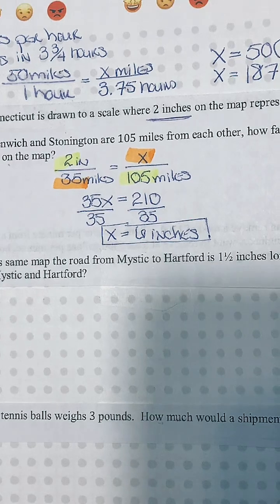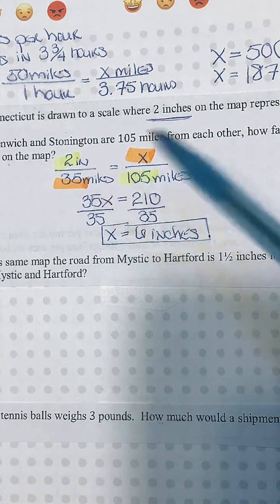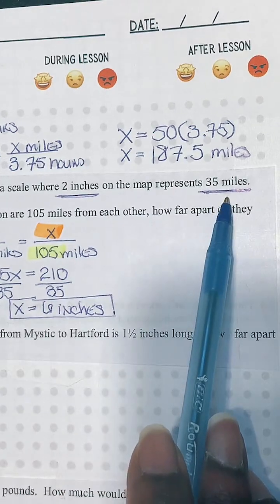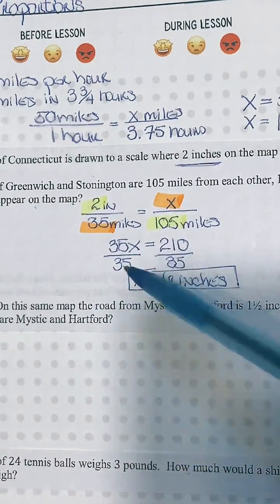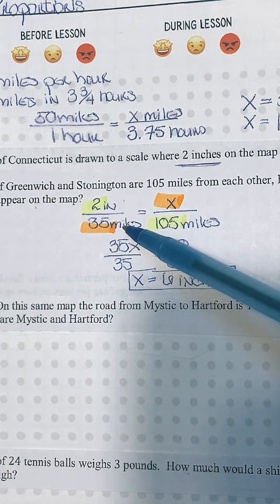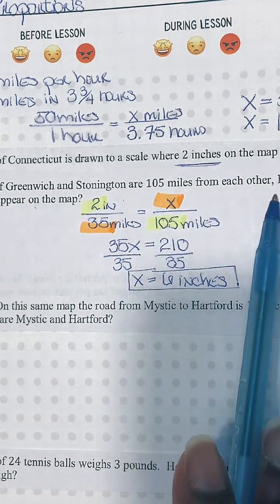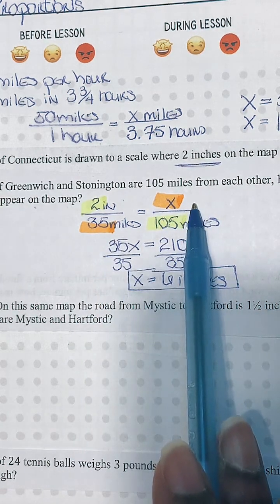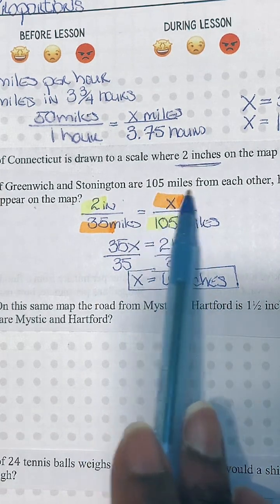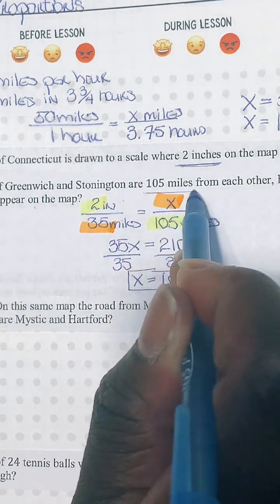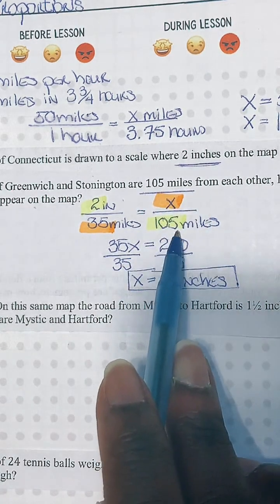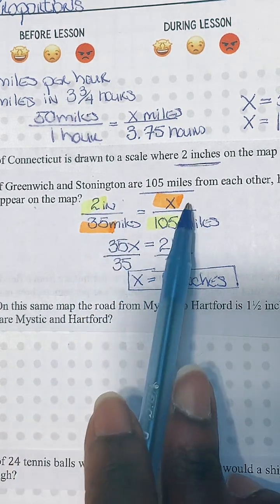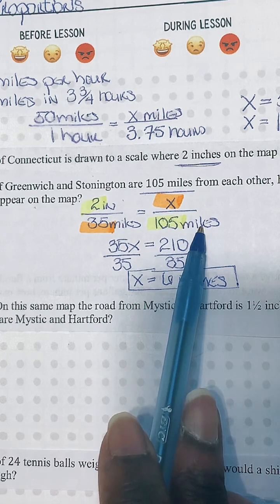All right. First we set up the first ratio: 2 inches for 35 miles. That's how we got the 2 over 35. The other one asked how far apart they appear on the map, so we're looking for the inches. They gave us the miles, 105 miles. So the 105, the miles, goes in the denominator, because if I said inches over miles, then this has to be inches over miles.